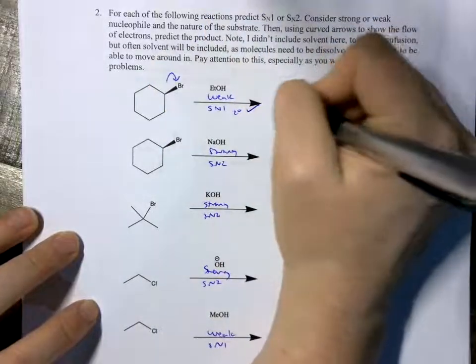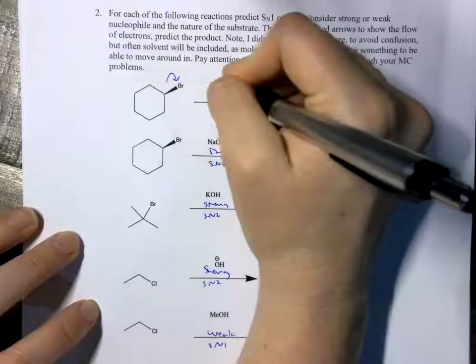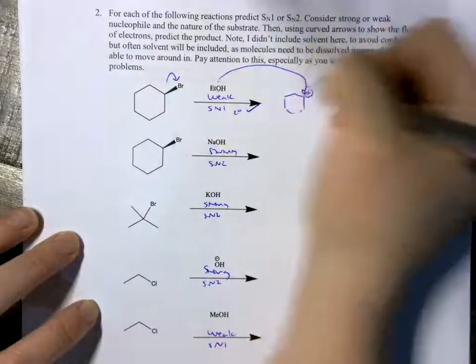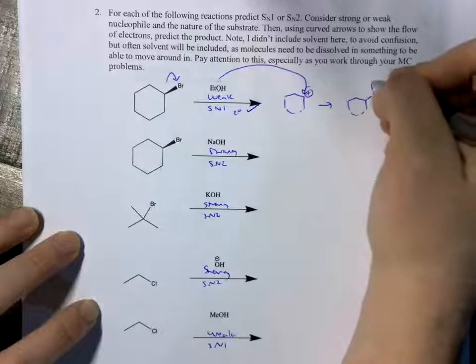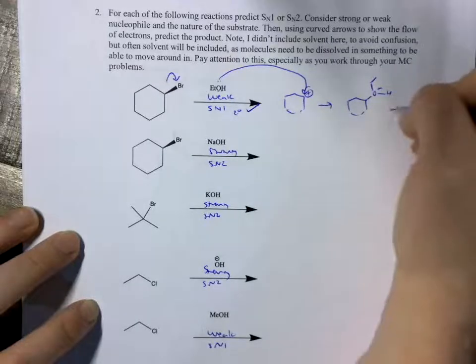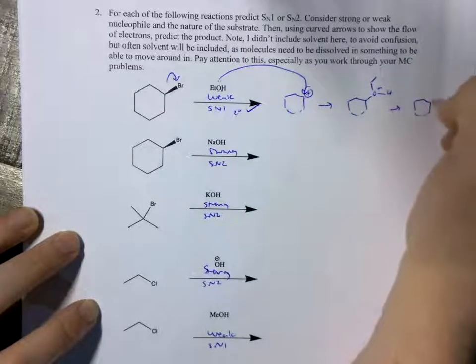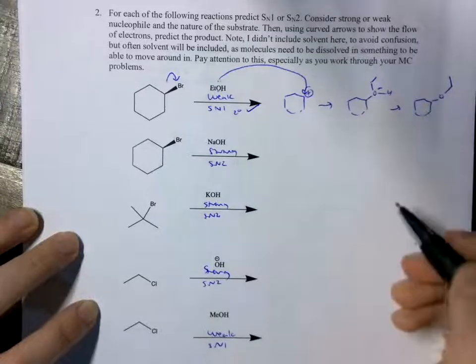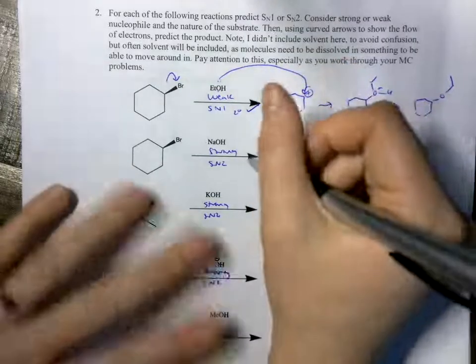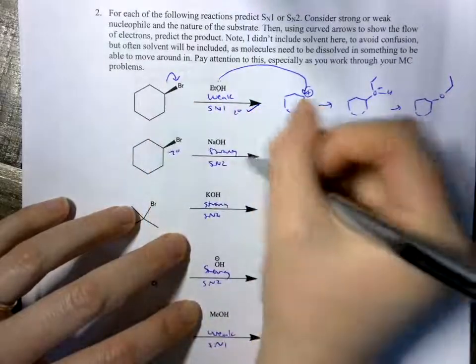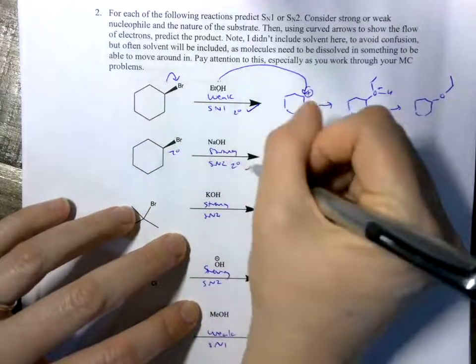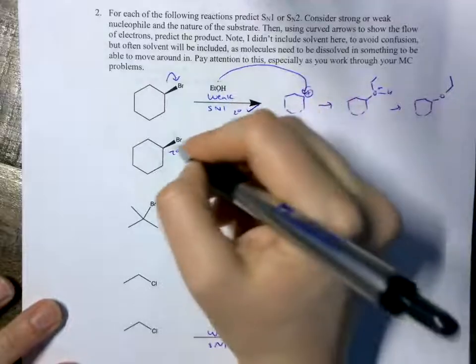The leaving group would leave. We would get this carbocation. It doesn't undergo rearrangement because there's no more stable place to go. And we get our ethanol. This is positively charged, and then the deprotonation step leaves us with this ether. This one is a strong nucleophile, so with a secondary leaving group, it would also give us an SN2.